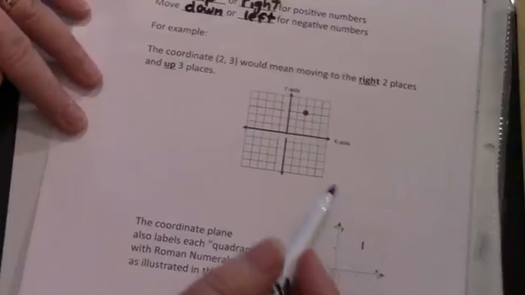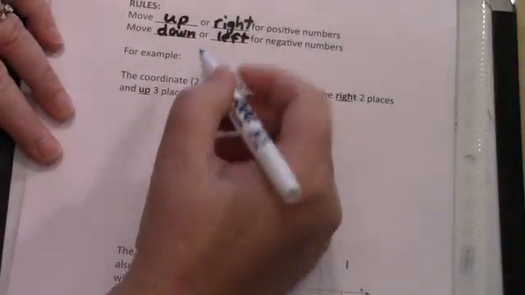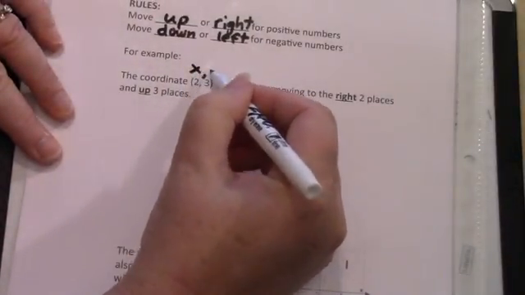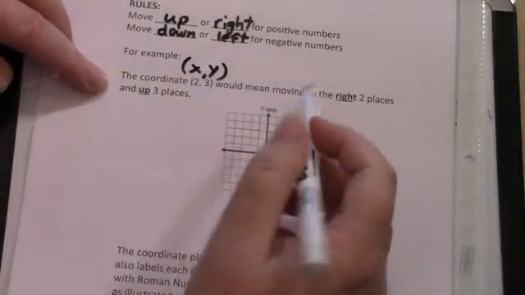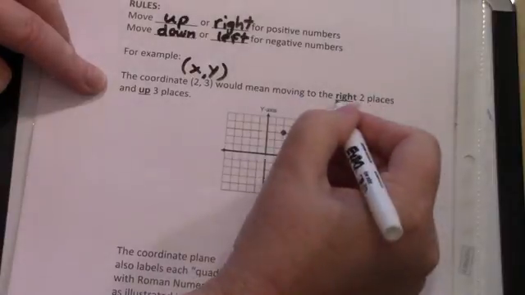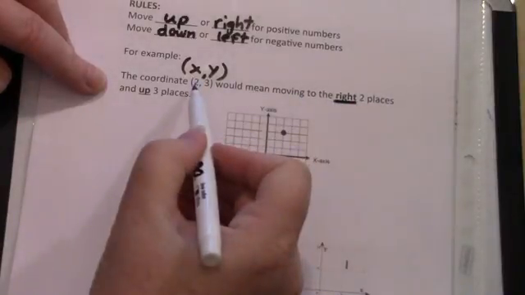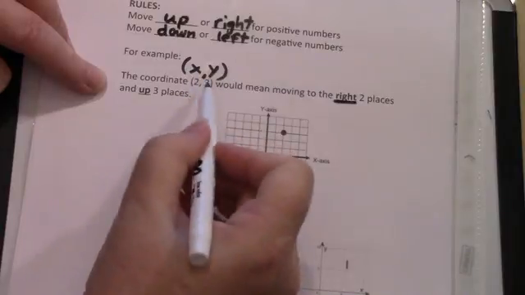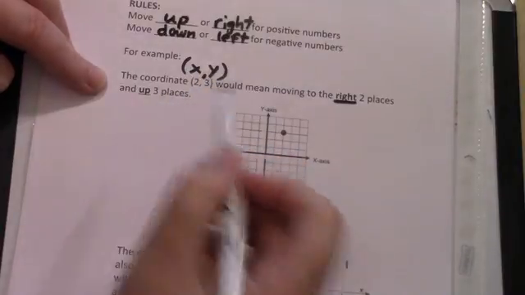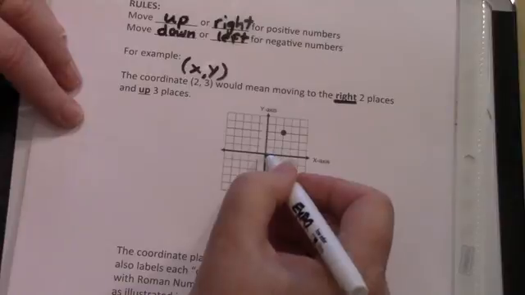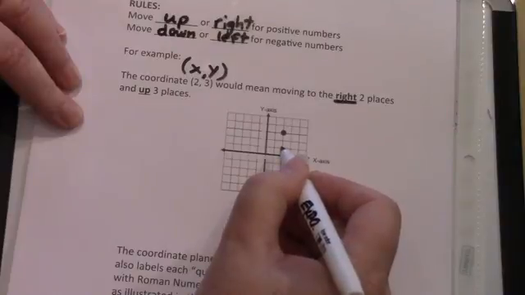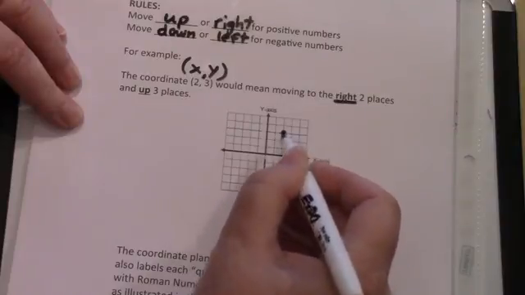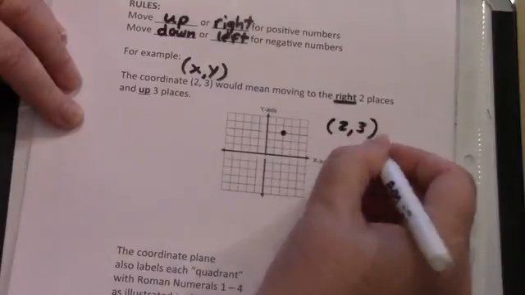For example, our coordinate point here, (2, 3). X is always listed first, y is second. So our coordinate of (2, 3) would mean moving to the right 2 places because 2 is a positive number, and up 3 places because 3 is a positive number. So from our origin, we would move right 2 places, 1, 2, and then up 3, 1, 2, 3, and there is our point, (2, 3).